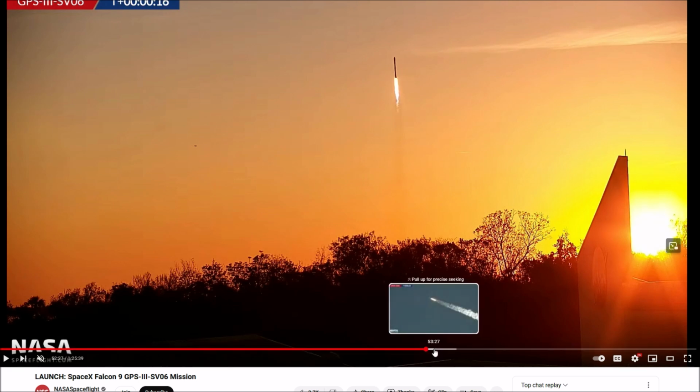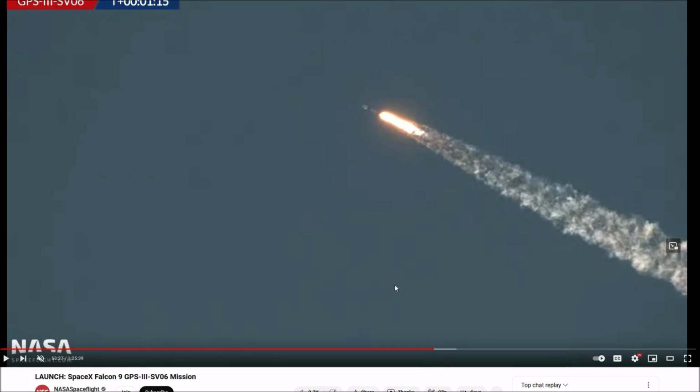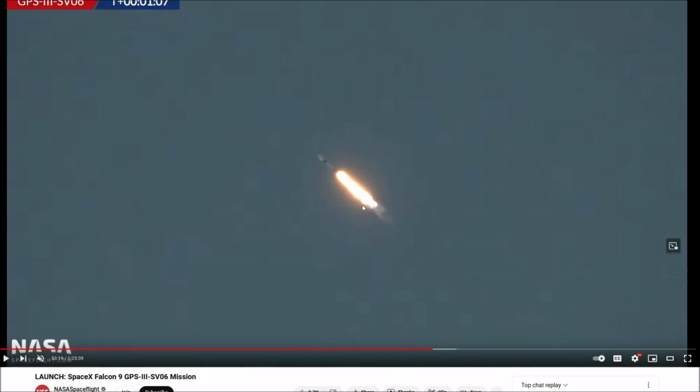It's at 53:29. Actually, a little bit back. So here it is, and we see the flame. At this point, no contrail, but we'll run it for a few seconds, and you'll see a contrail suddenly appear. Here it comes.